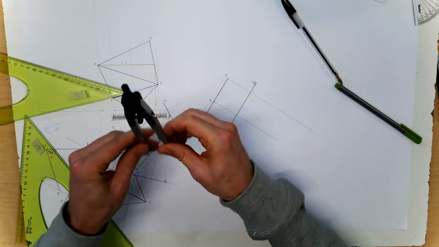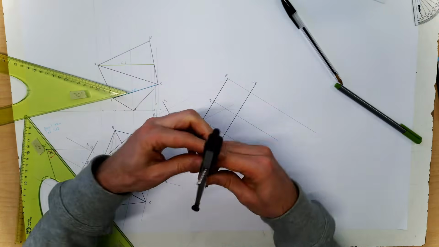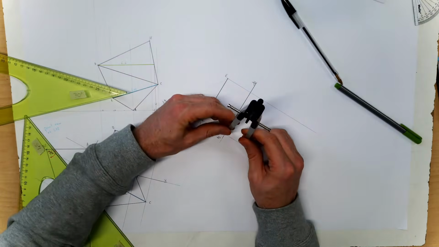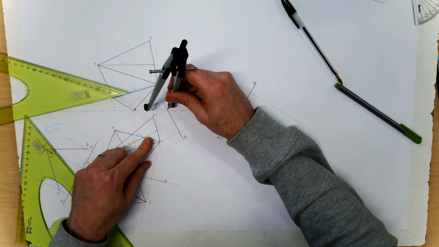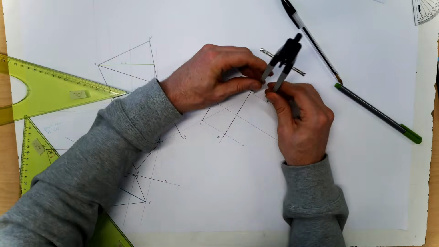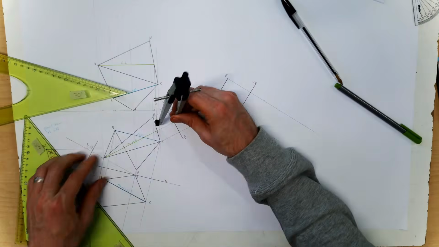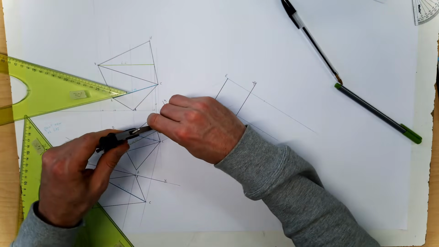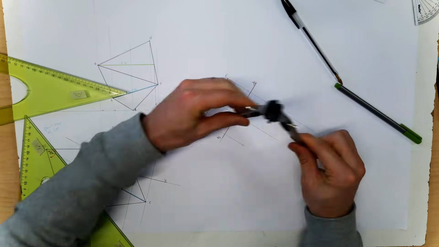So here's the distance for C, and follow C out. My distance for E, and there's E. And then D, there's a nice long distance. Follow D out.